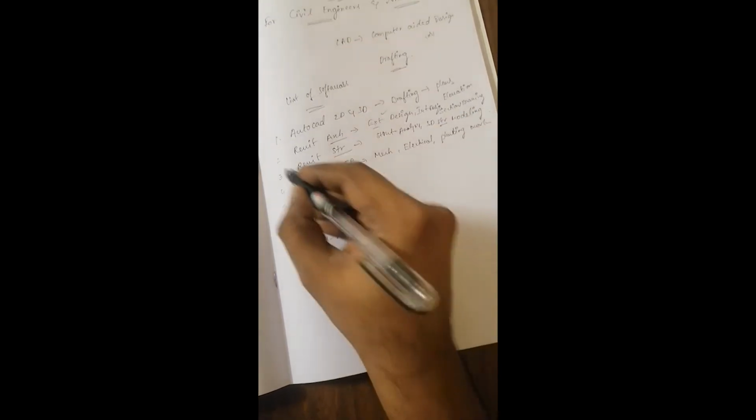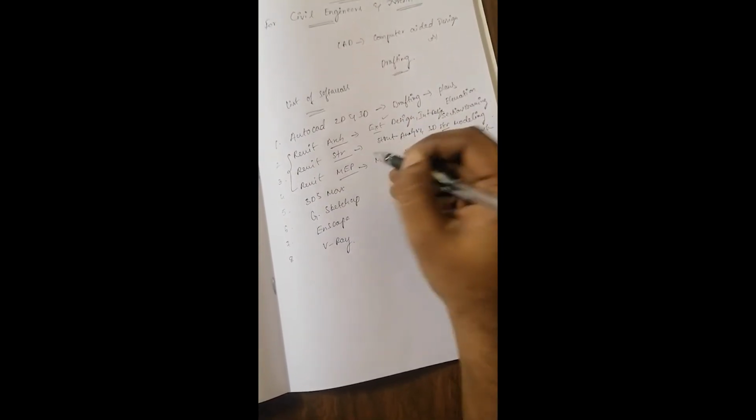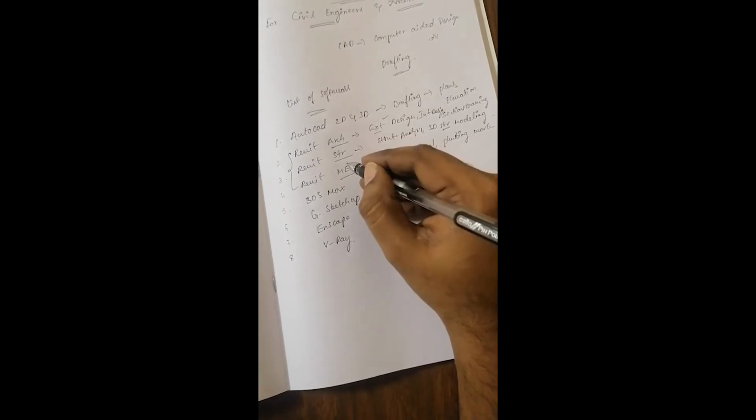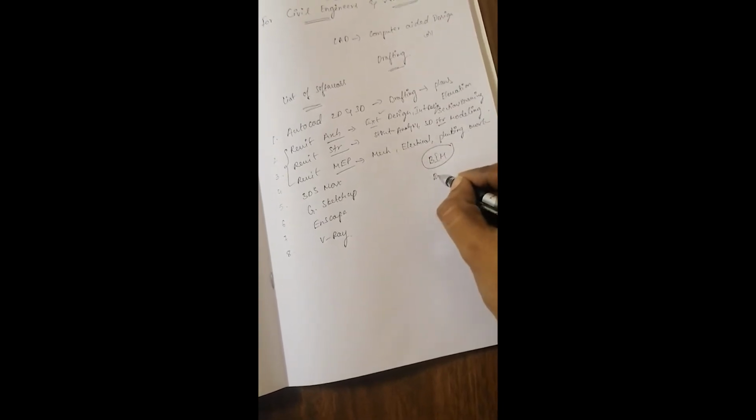So in Revit itself we have three: architecture, structure, and MEP. If you learn the Revit software or three courses, we can cover the BIM concept. You already know about BIM. BIM means building information modeling.